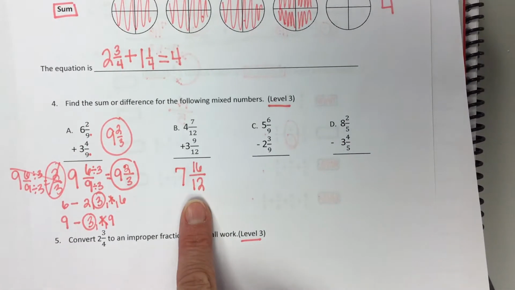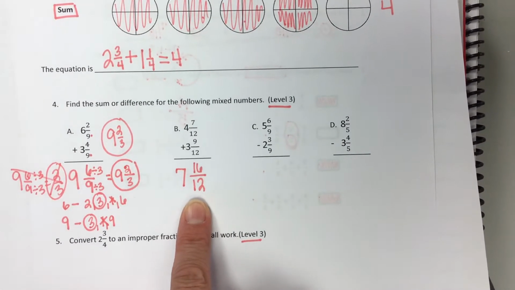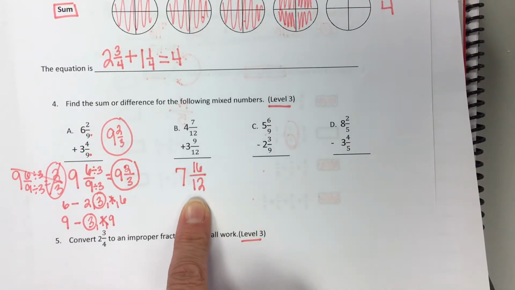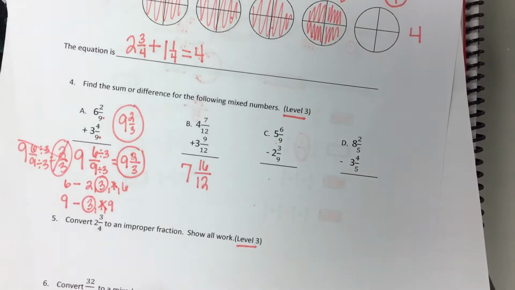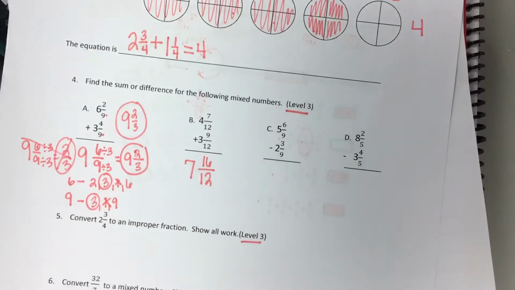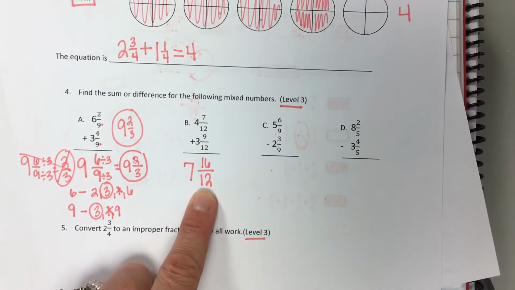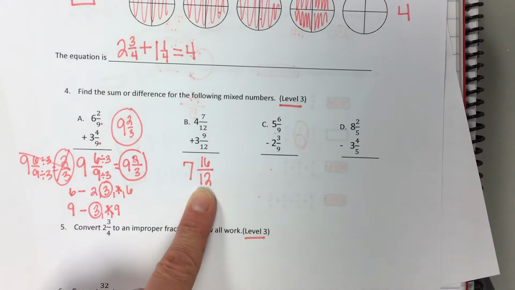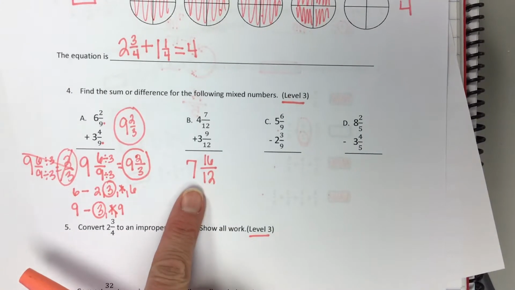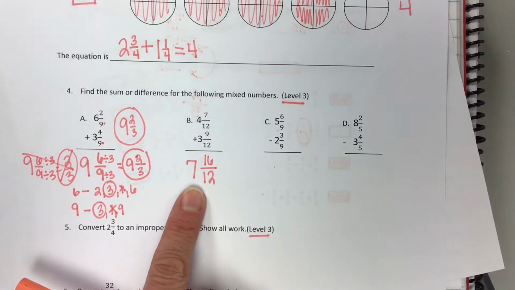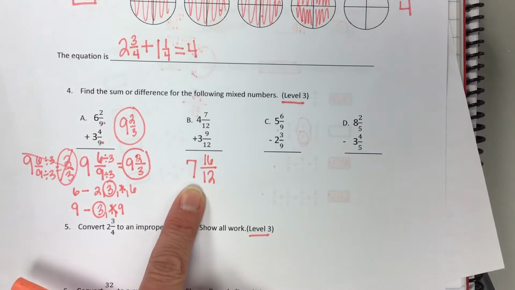Now I need to look at that fraction. I should already in my head be thinking what? Oh no, I can't have that. I can't have 16 on top. Now, there's 2 ways to do this. I watched Kirsten this morning, and she reduced it first. You're going to have to reduce your fraction either now or later. It might make the division earlier or easier if you reduce it in the beginning.